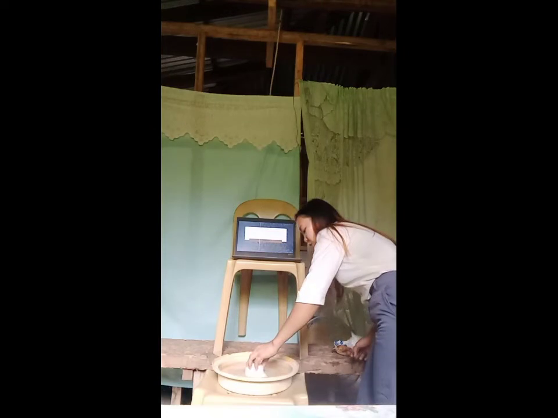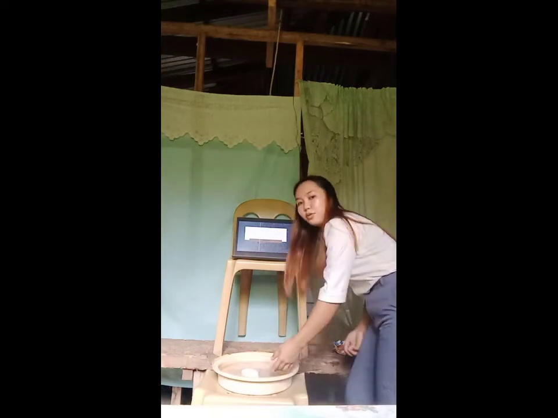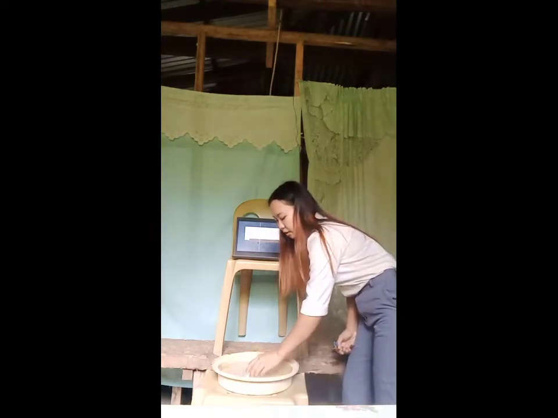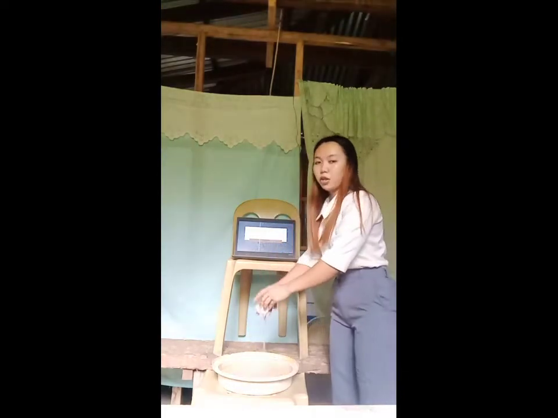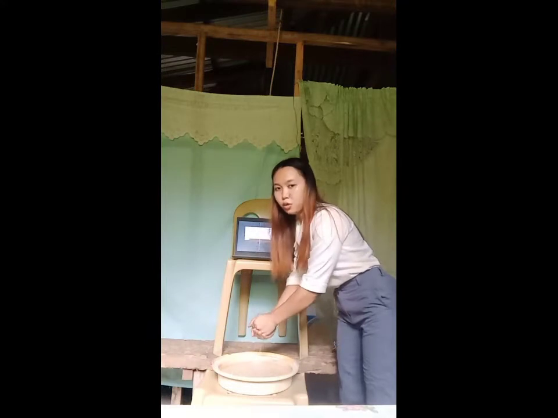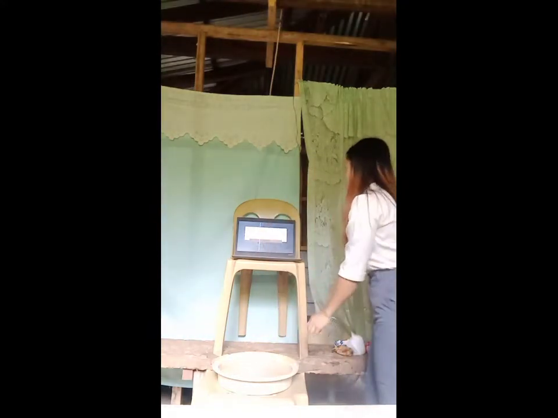Let's try to put this on water. As you can see, the cotton is absorbing the water. So in short, this cotton belongs to those materials that are porous.